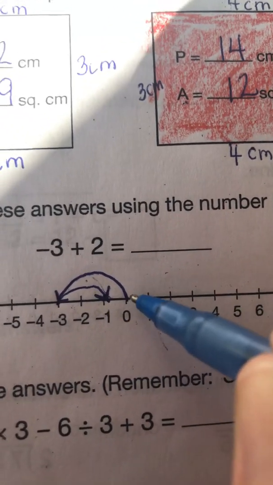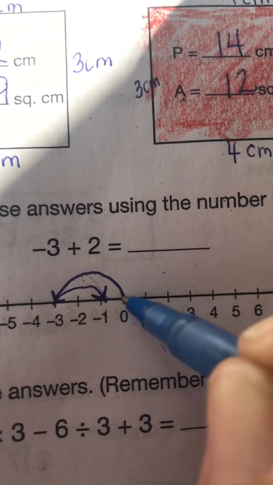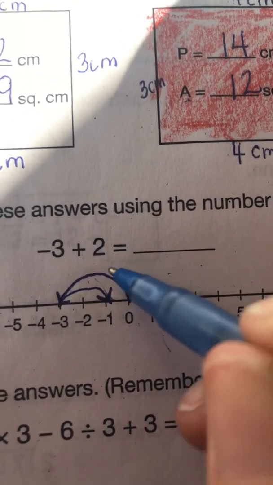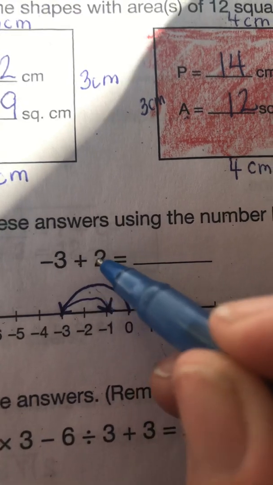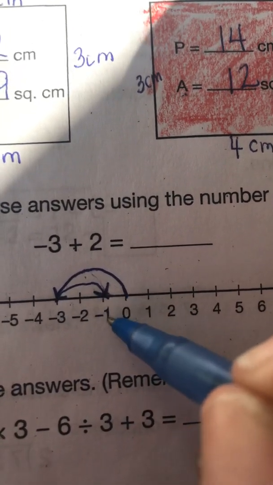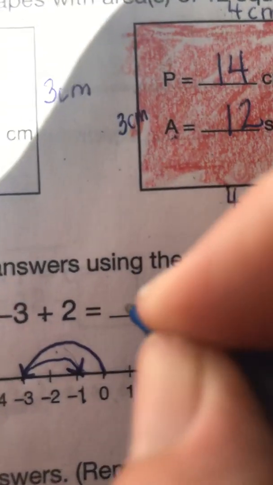So that's my answer. What did I do? I went from 0. I always start on 0. It tells me -3 first, so I went to the -3. Then it tells me to add 2, so I added 1, 2. What did I land on? I landed on -1, so that is my answer.